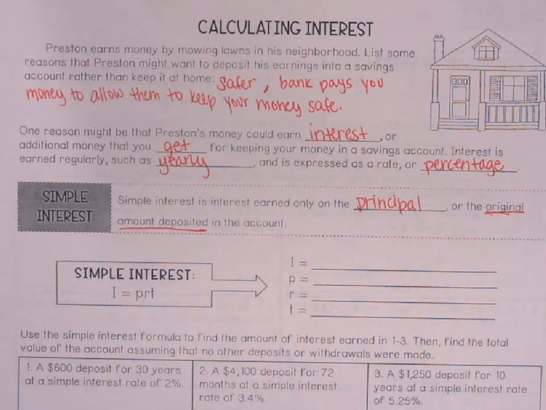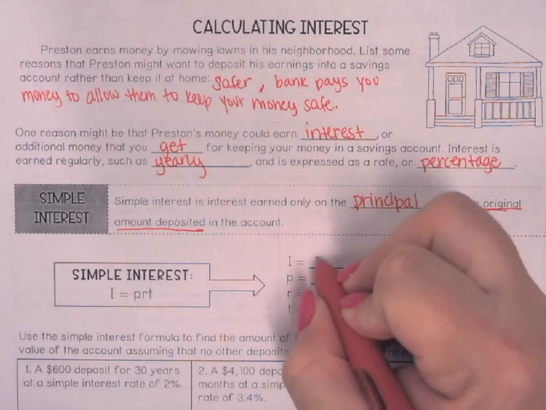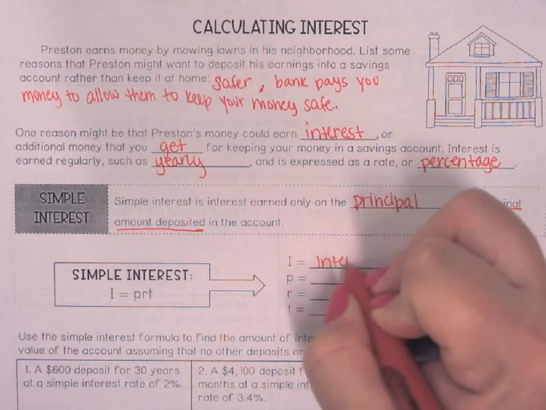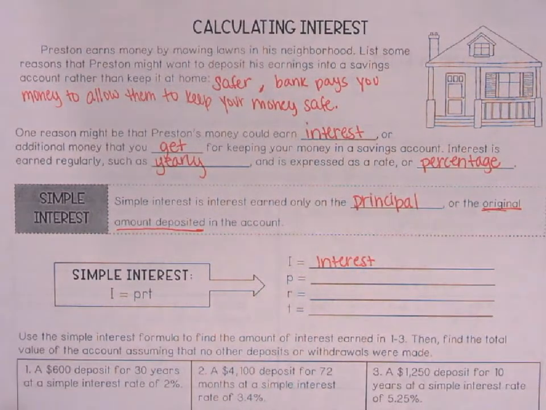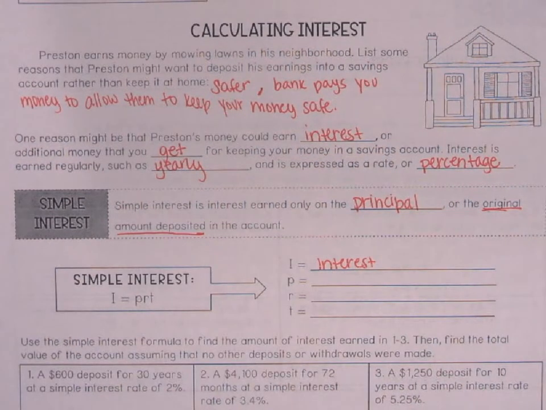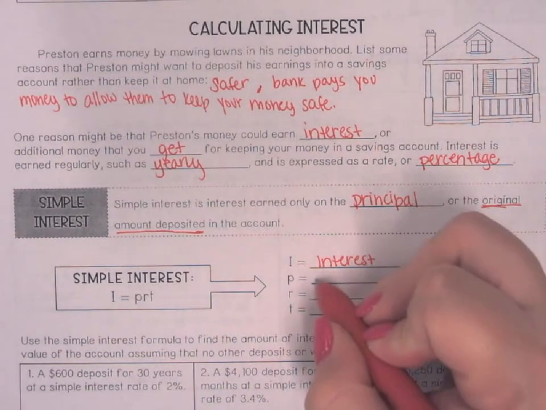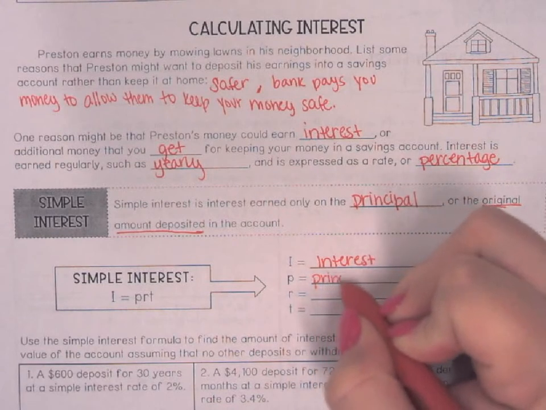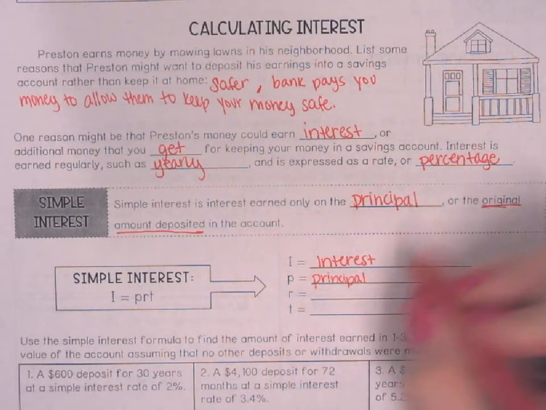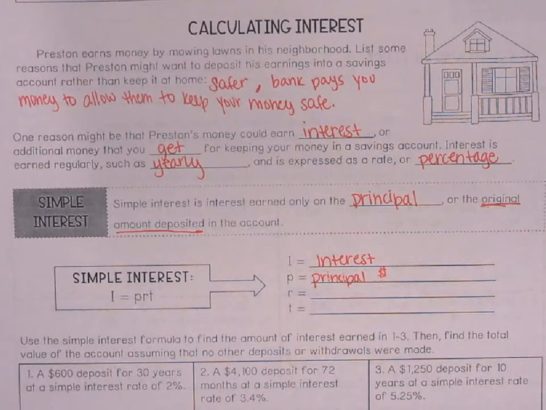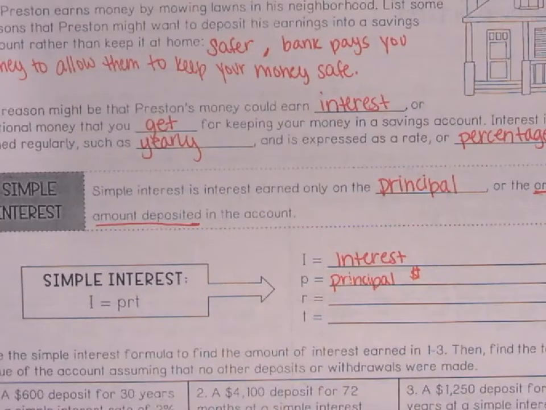Thank you. Okay, so I stands for interest. P is principal. That is the money. I put the dollar sign so you know that that is money.